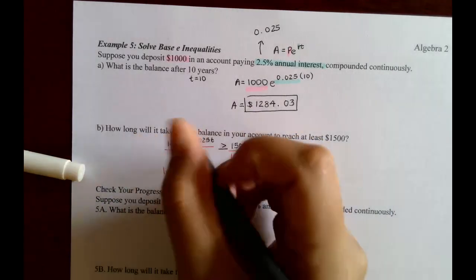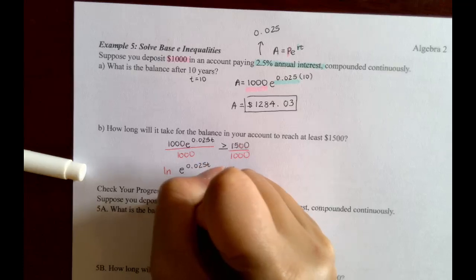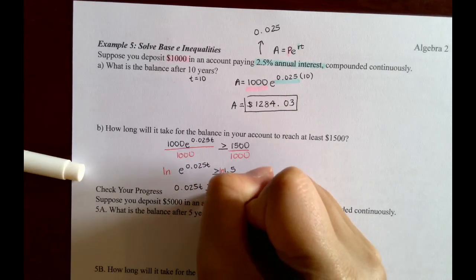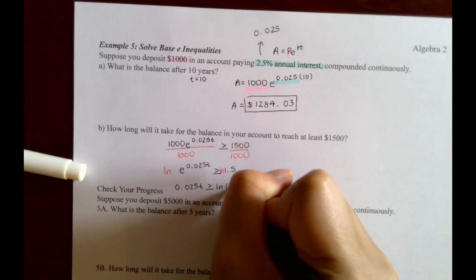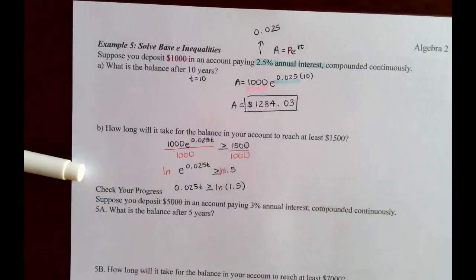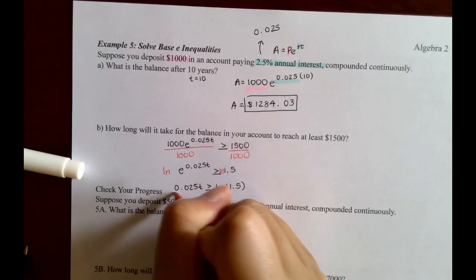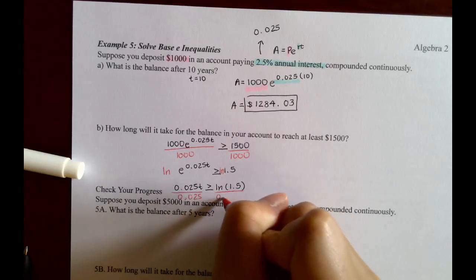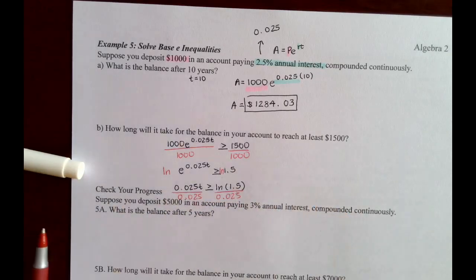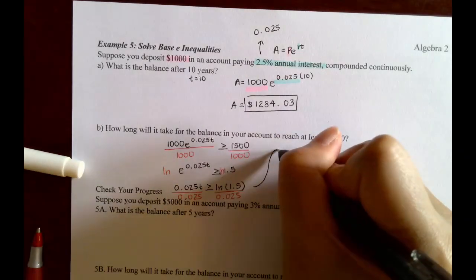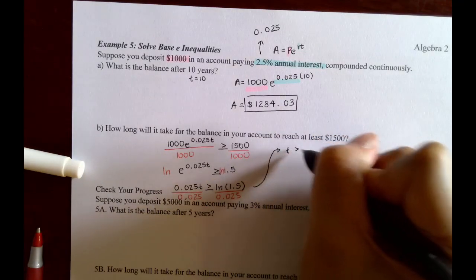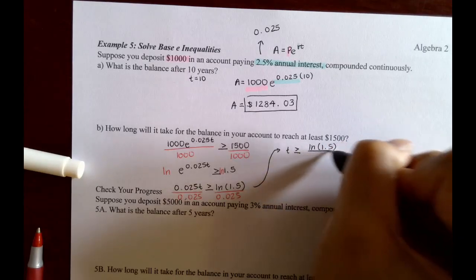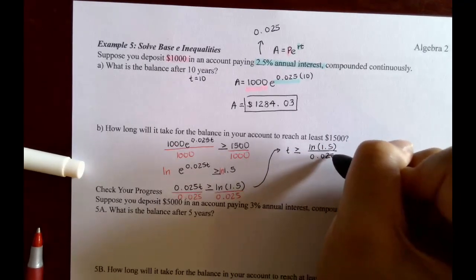So then this will give me 0.025 t is greater than or equal to ln of 15. Again, I'm going to enter it all later. Then, since this is connected by multiplication, I'm going to get rid of it by dividing. And so then the time is greater than or equal to ln of 15 divided by 0.025.